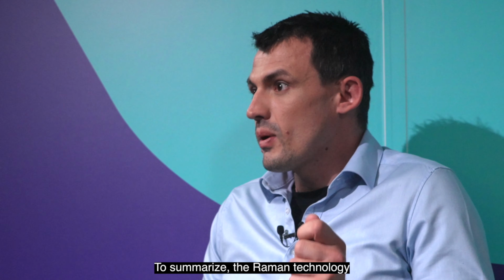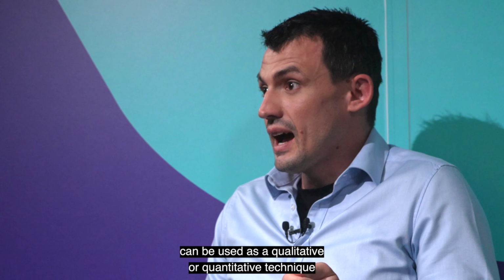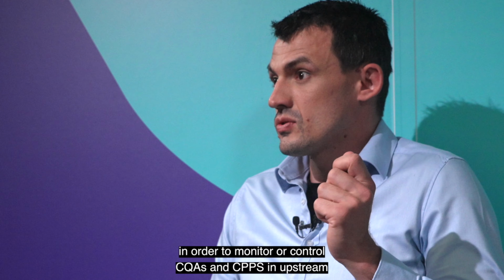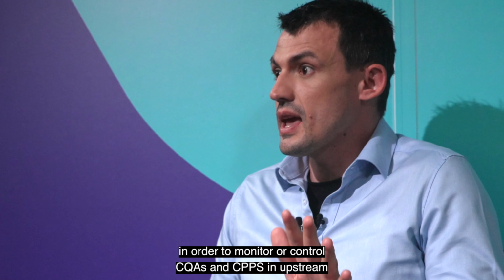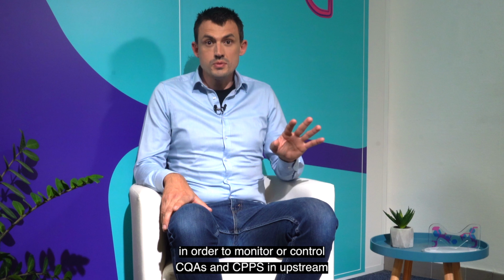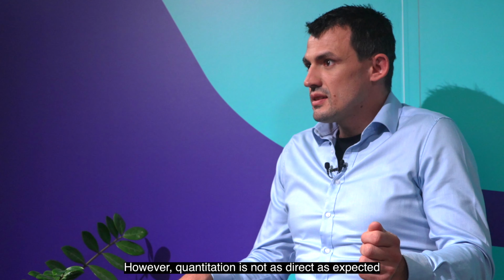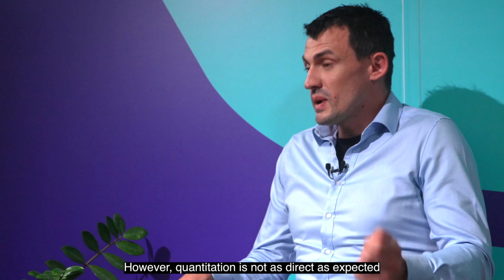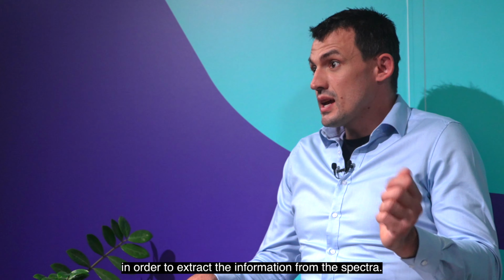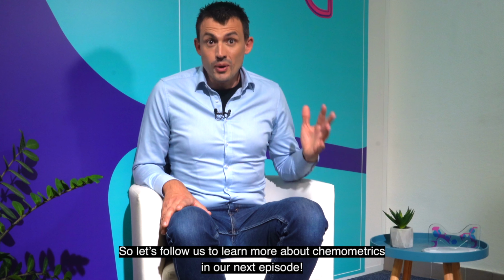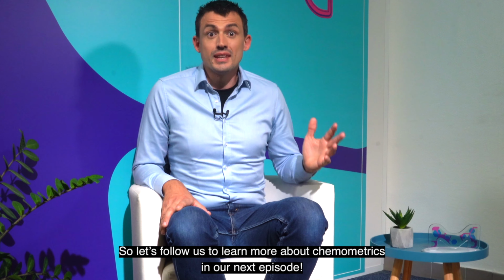To summarize, Raman technology can be used as a qualitative or quantitative technique in order to monitor or control CQAs and CPPs in upstream or downstream processes in real time. However, quantitation is not as direct as expected and requires a chemometric approach in order to extract the information from the spectrum. So let's follow us to learn more about chemometrics in our next episode.